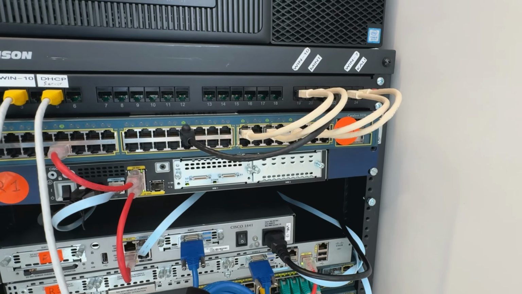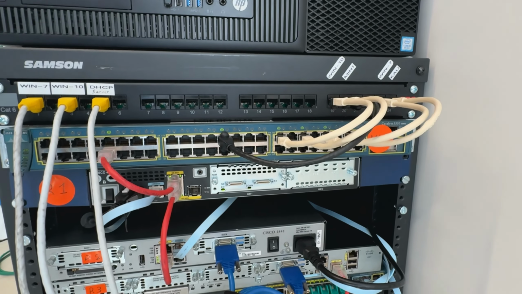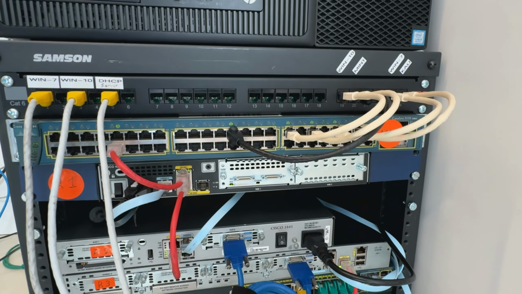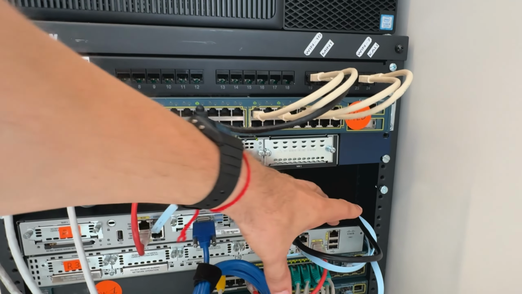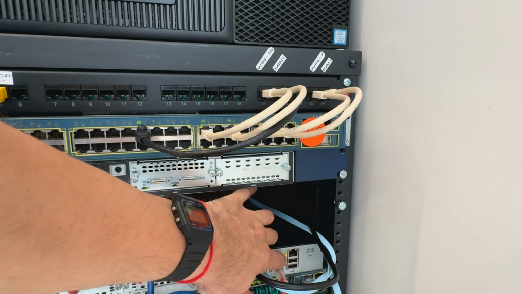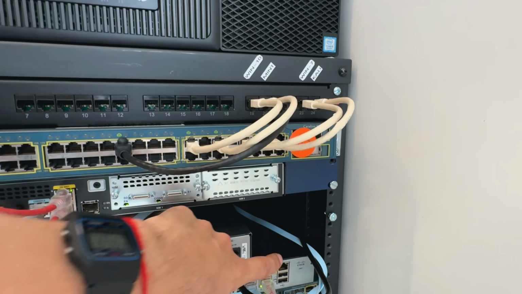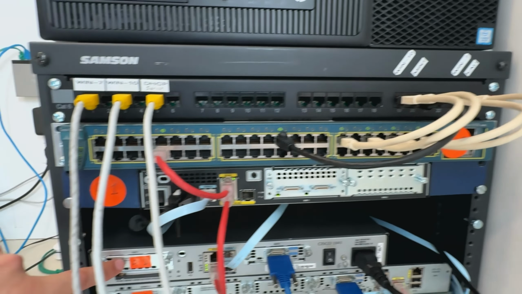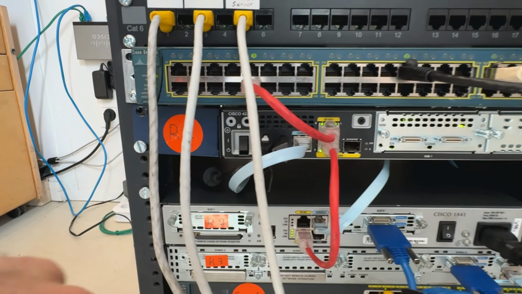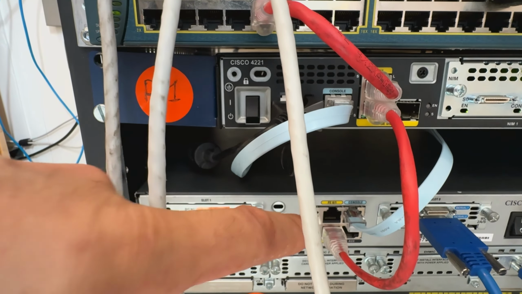I have to add another switch, or another router I mean, and then connect that other router to the internet. But now I have a free port, gigabit 0/0. I can use this one to connect to the internet, or also on R2, router 2, I also have one more free.